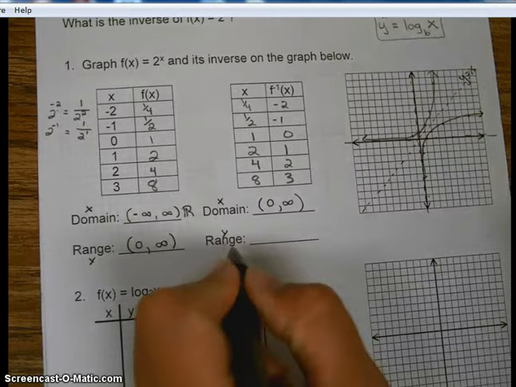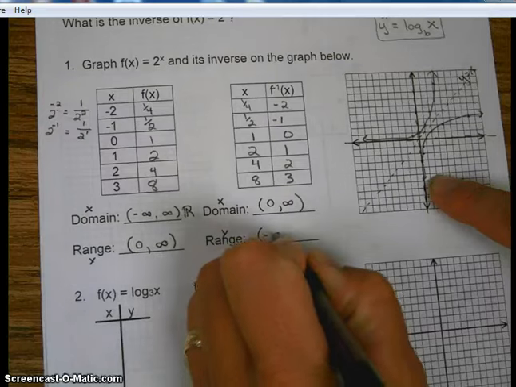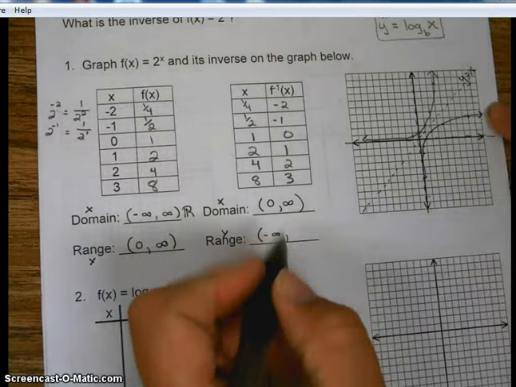So the range, it's going down infinitely, and it's going up infinitely.